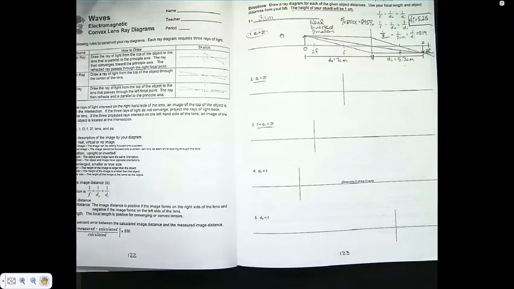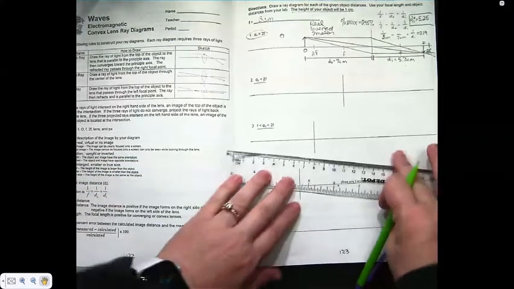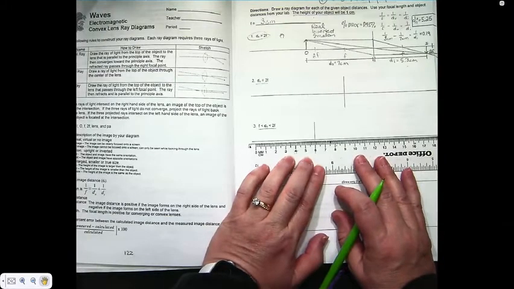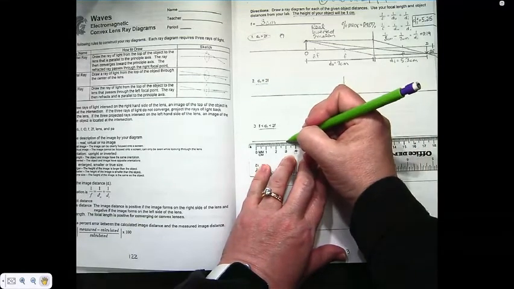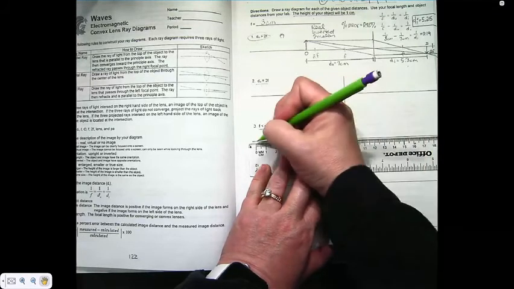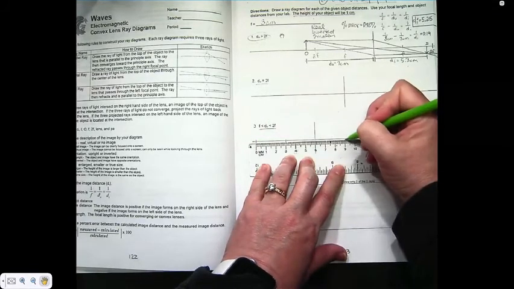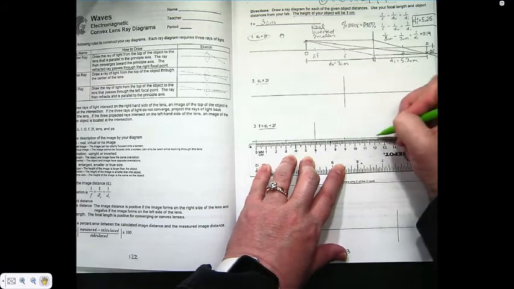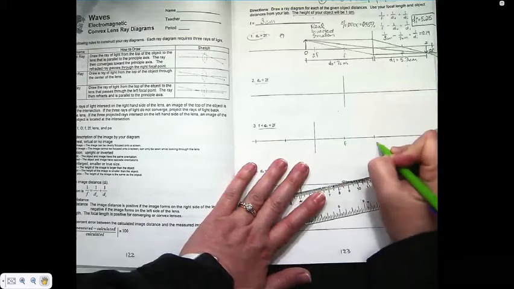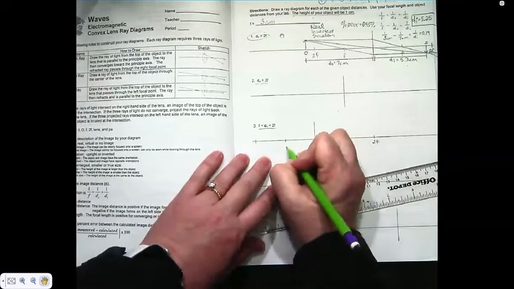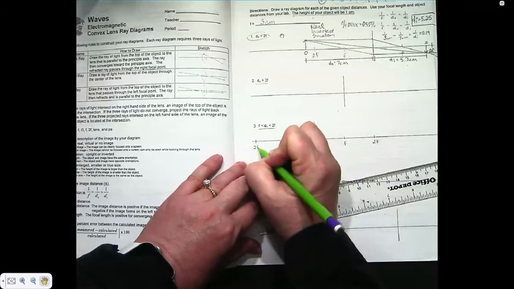We're going to start off the exact same way. So we have a 3 centimeter focal length. So I'm going to place my ruler right here at 6 centimeters. And then it makes it really easy for me to mark F and 2F on both sides of the lens without moving my ruler. So this is F and 2F on the right, and F and 2F on the left, and those really are just reference points.